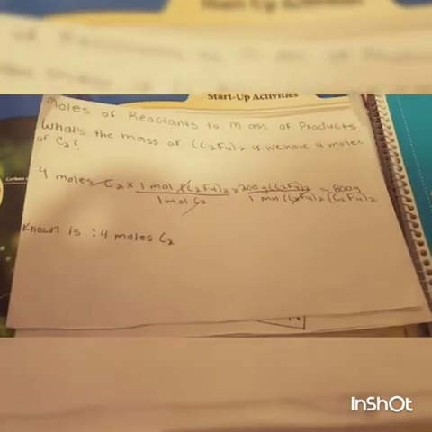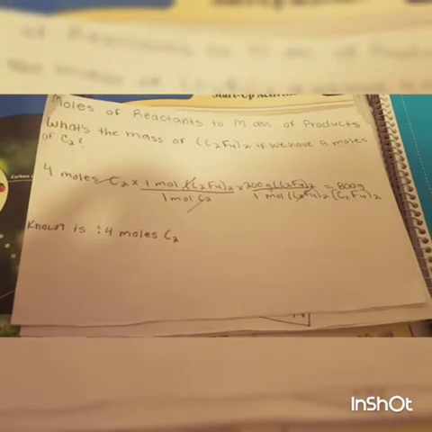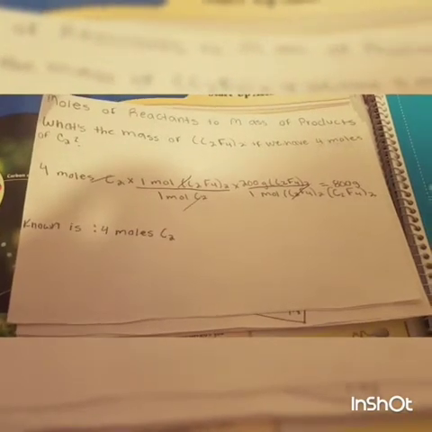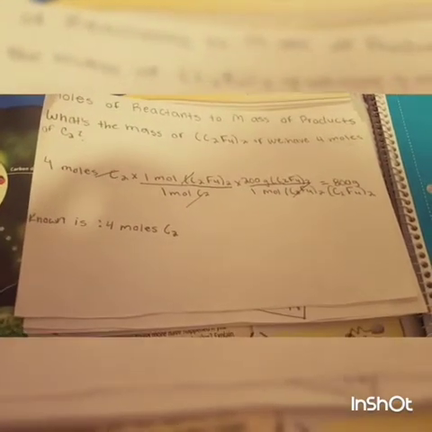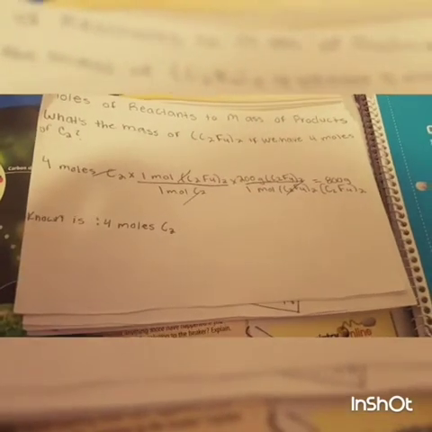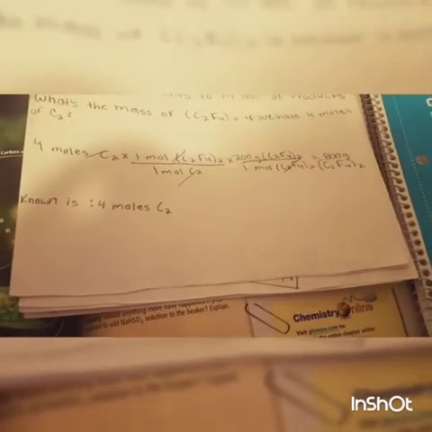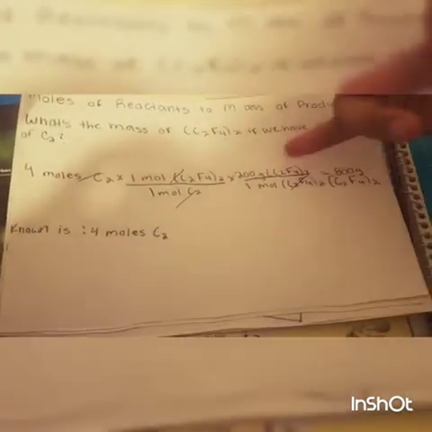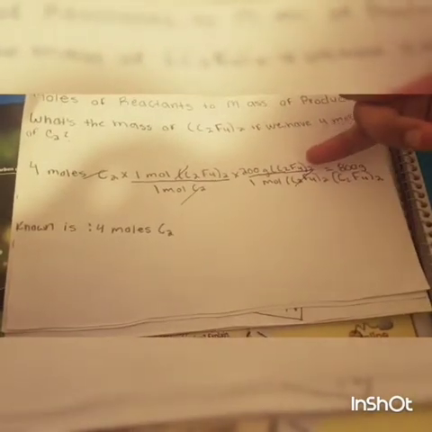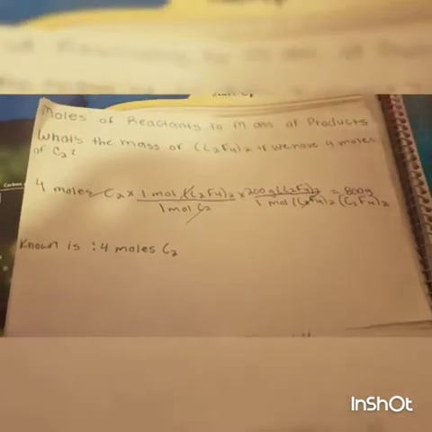For the next one, we have moles of reactants to mass of products. What's the mass of C2F4 parentheses 2 if we have 4 moles of C2? Also, when you're doing double conversions, you must cross them out so you know what you've already done and what your answer will usually end up being. Here it'd be C2F4 parentheses 2.